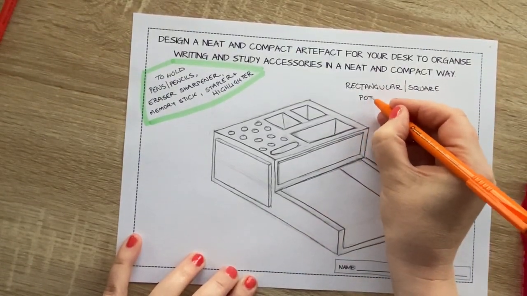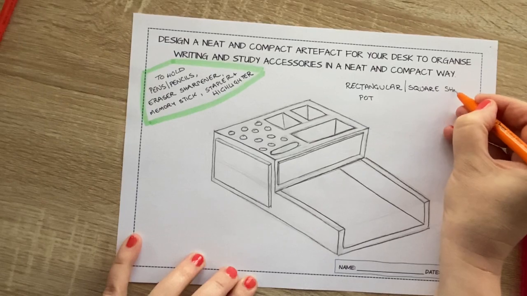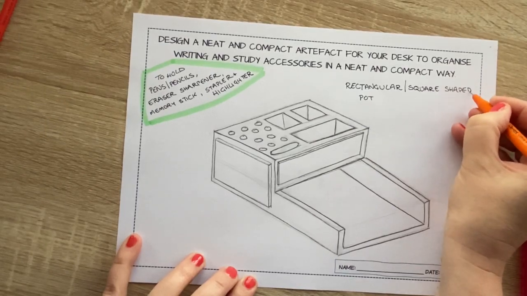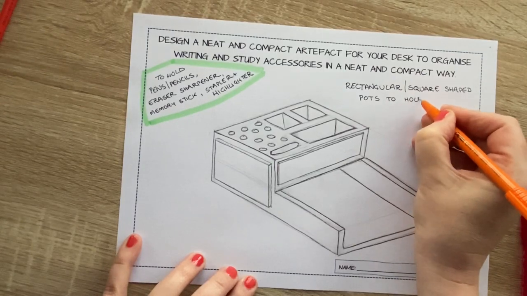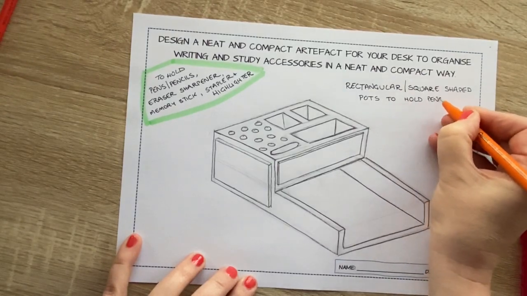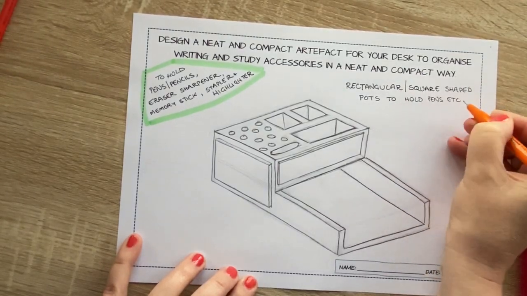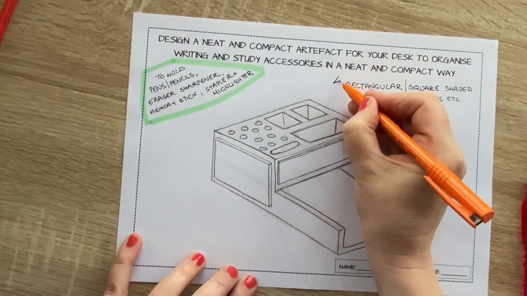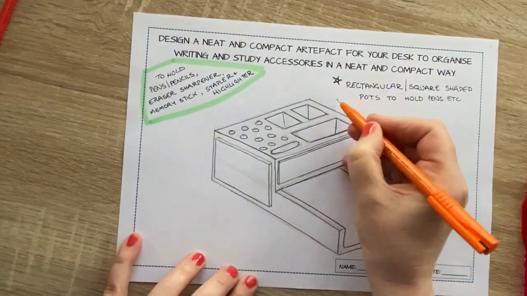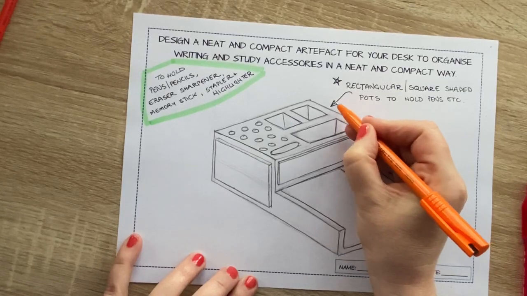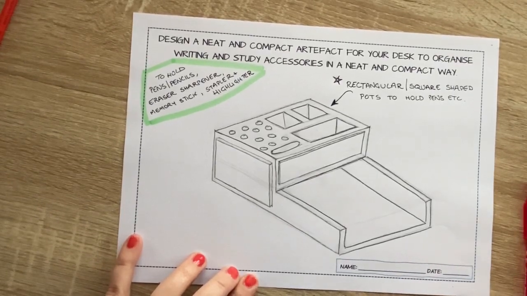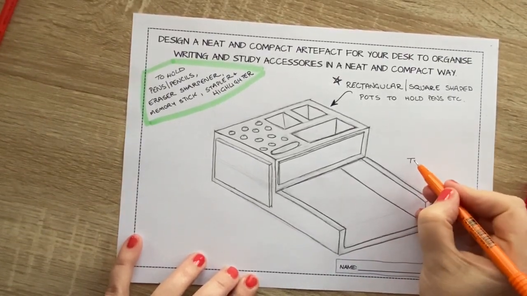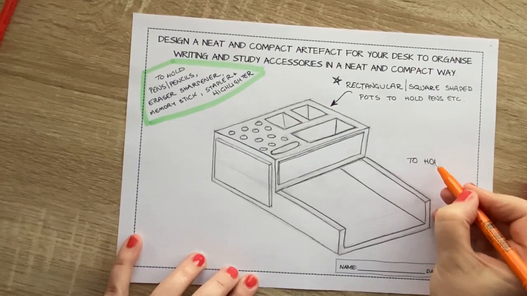Shaped pots. I might say shaped pots, to hold pens, etc. Or it could be rulers, because they're slightly bigger. So that's these guys here. Nice arrow on it. Get nice, clean, tidy arrows. This section here is to hold sticky notes.